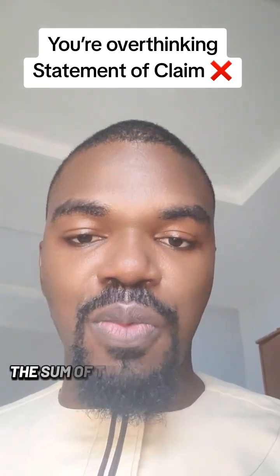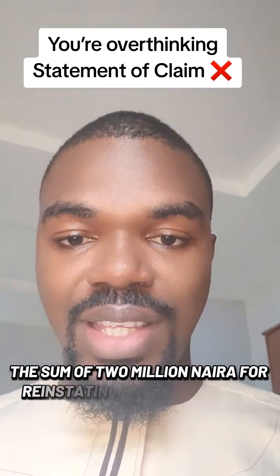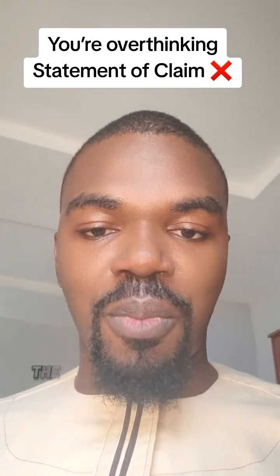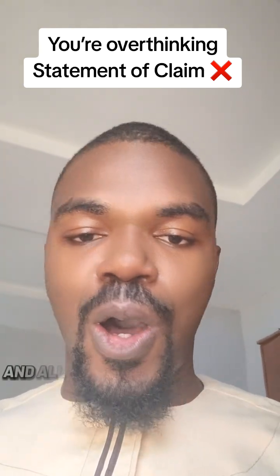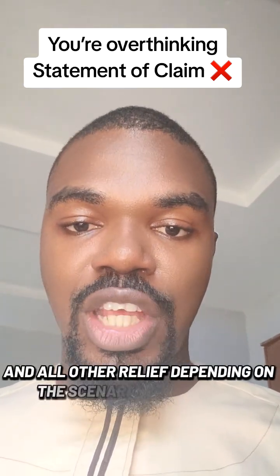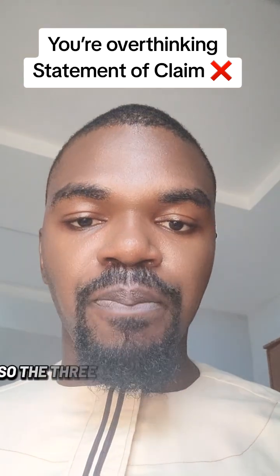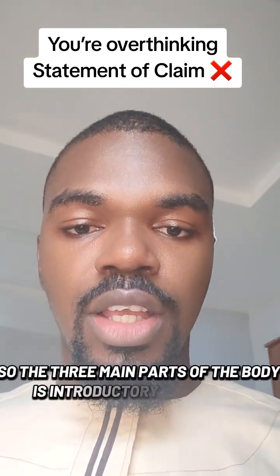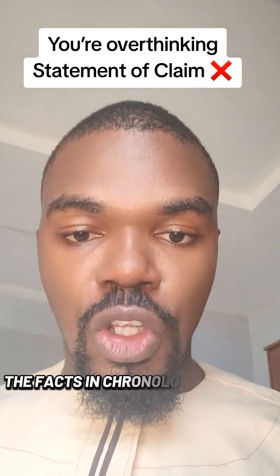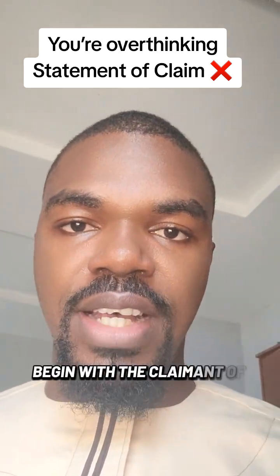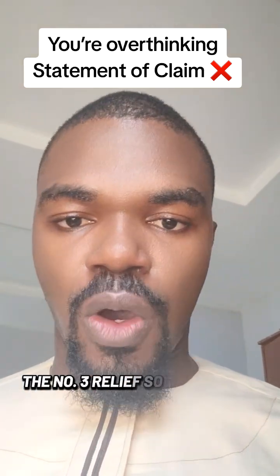The sum of 2 million naira for reinstating the damaged car, the sum of 500,000 naira as hospital bills spent, and all other relief, depending on the scenario you're given. So the three main parts of the body are: the introductory averment, to introduce the parties; the facts in chronological order, beginning with the claimant avers that; and number 3, relief sought, right?